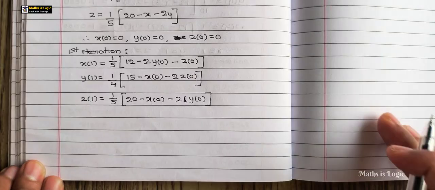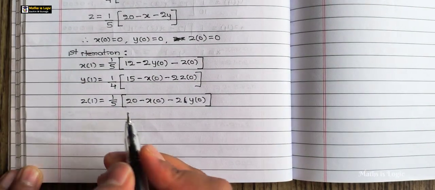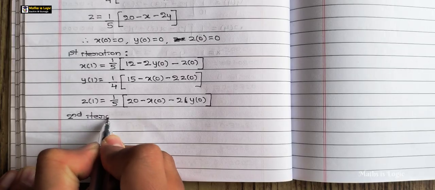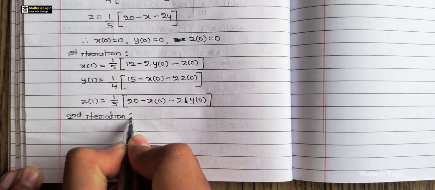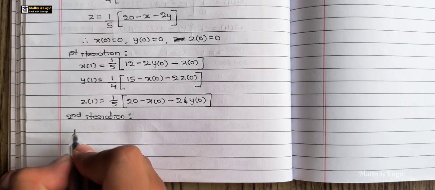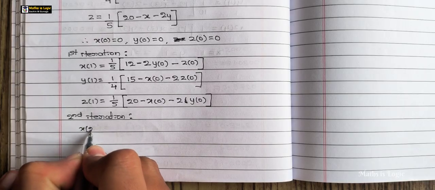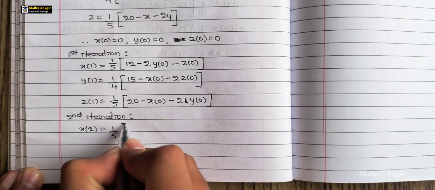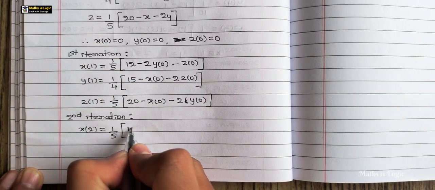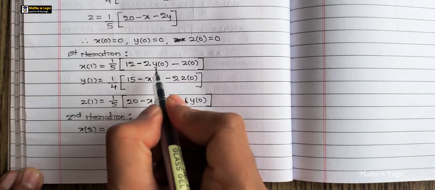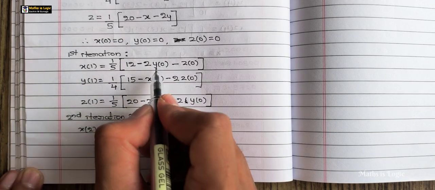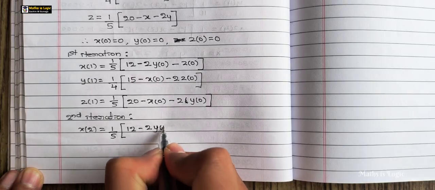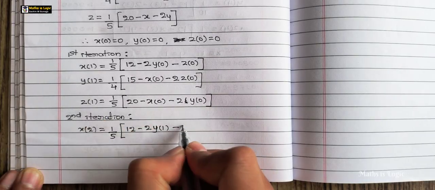Next, similarly go for the second iteration. Therefore x of 1 becomes x of 2. x of 2 is equal to 1 divided by 5 into bracket 12 as it is, minus 2 into the previously considered value. Instead of writing y of 0, we need to write y of 1, minus z of 1.